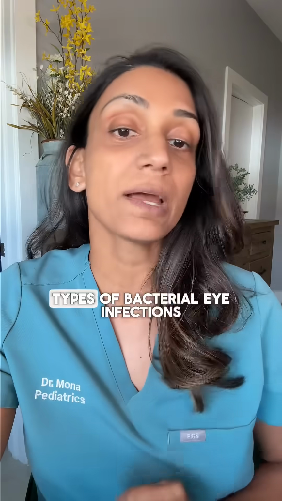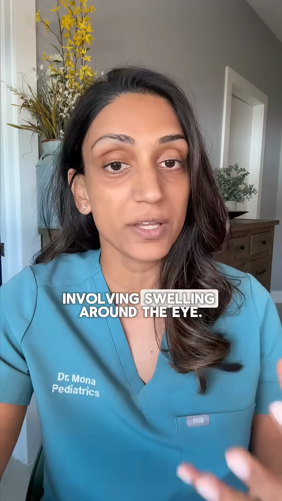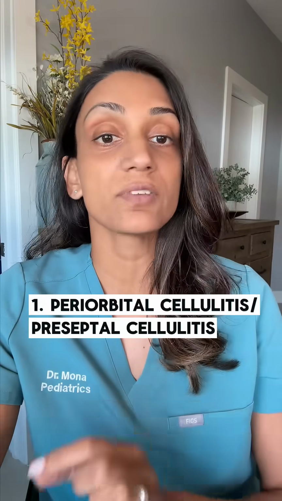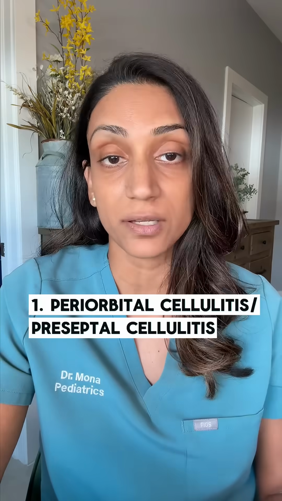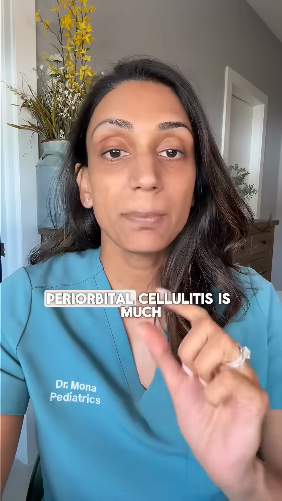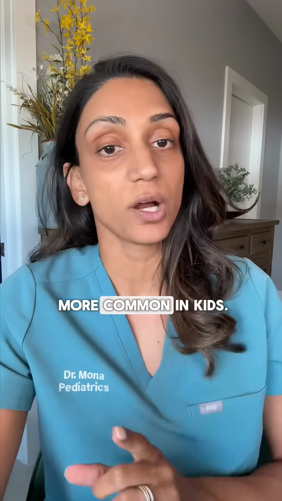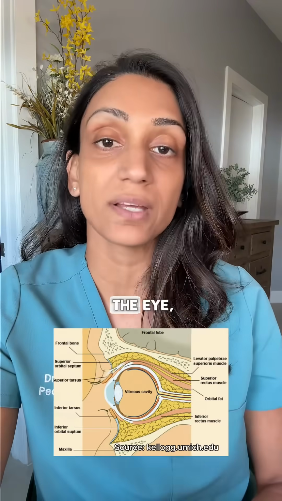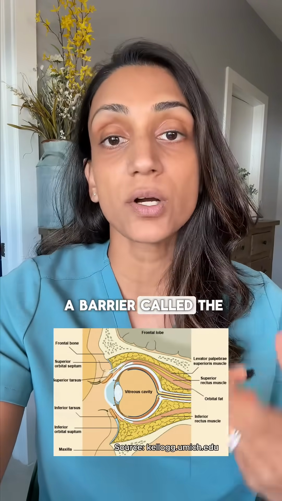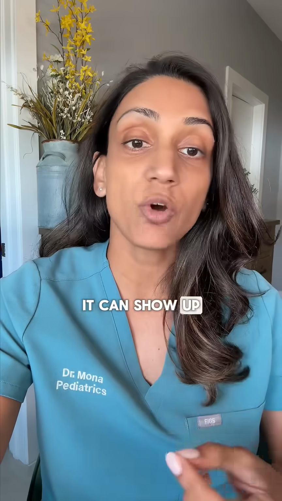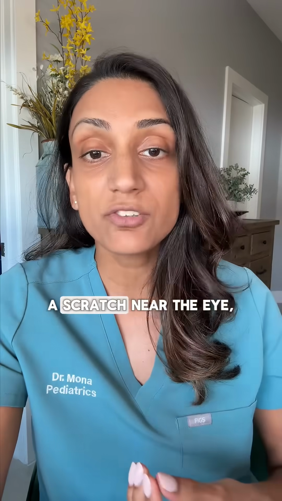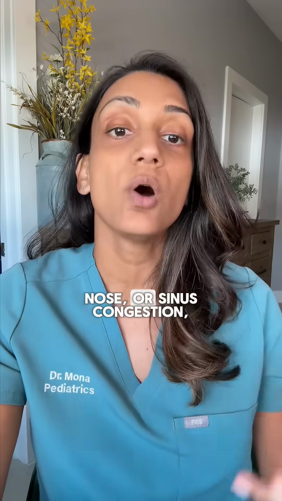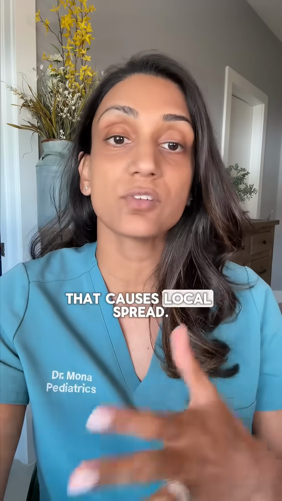There are two main types of bacterial eye infections involving swelling around the eye: periorbital cellulitis, also called preseptal cellulitis, and orbital cellulitis. Periorbital cellulitis is much more common in kids. It happens when bacteria infect the skin and soft tissue around the eye, usually in front of a barrier called the orbital septum. It can show up after a bug bite, a scratch near the eye, or even a runny nose or sinus congestion that causes local spread.